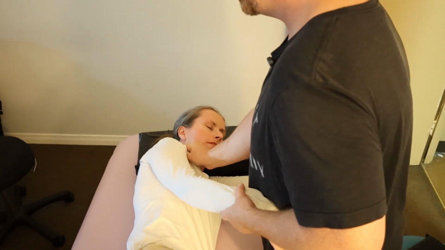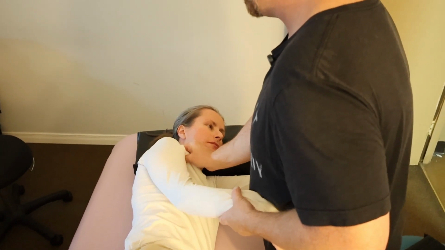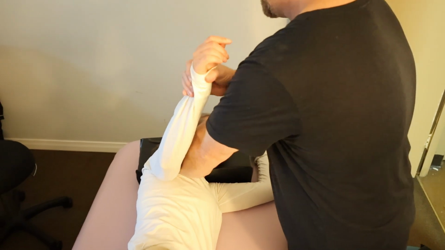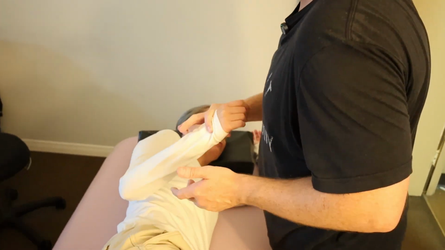am I checking the pec? No, I'm not checking the pec. I'm moving too much stuff. You know, like it gets awkward. It's possible, but it's awkward.